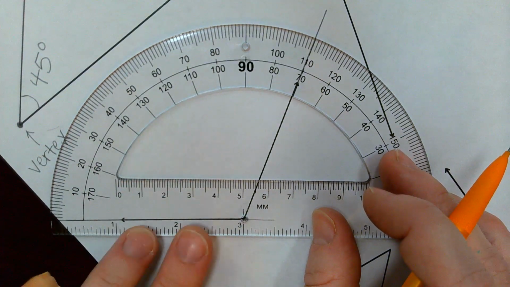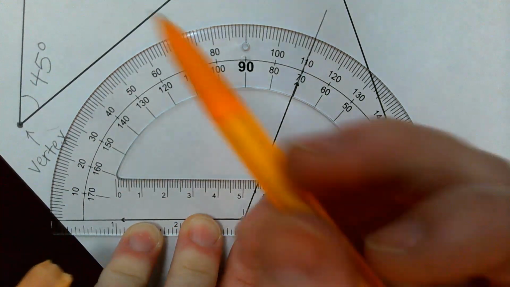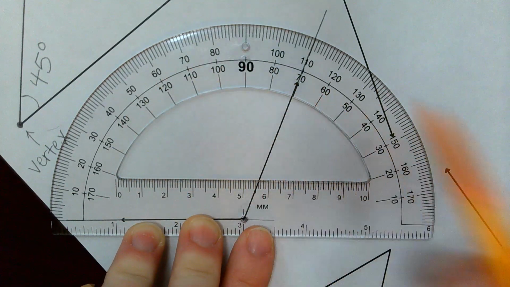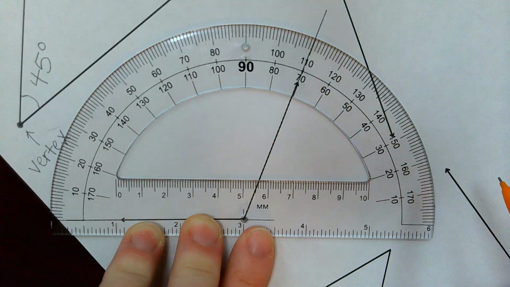Okay, so whenever I am measuring this angle, shout some numbers out at me. How many degrees is this angle? Ooh, two different answers. 70 or 110? Which one is it? 110? 70? Okay, let's talk about it.